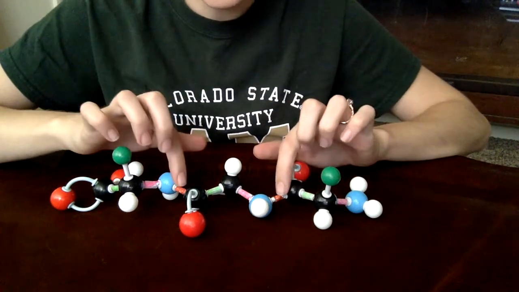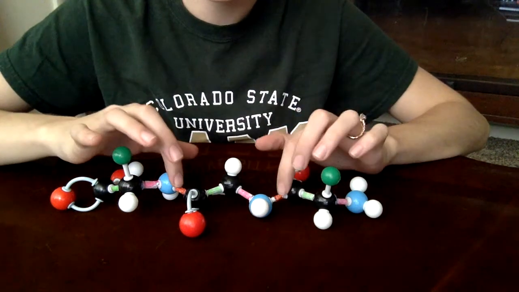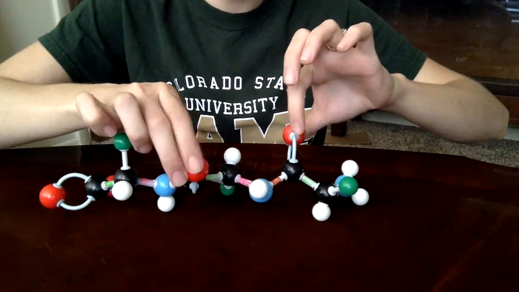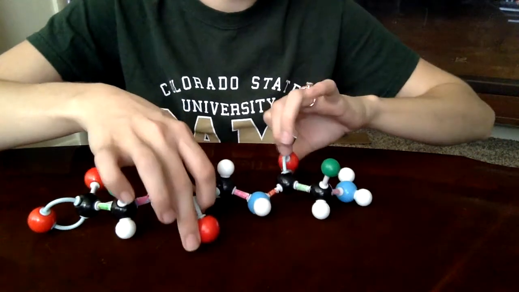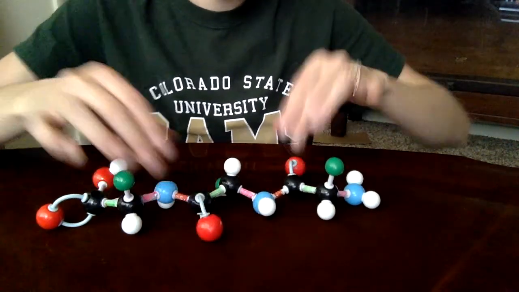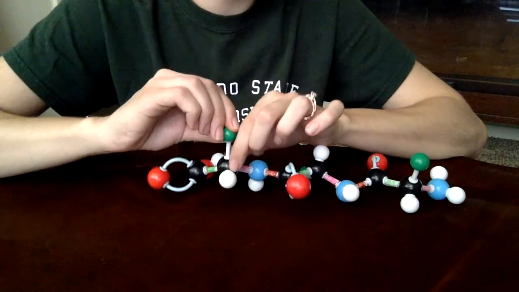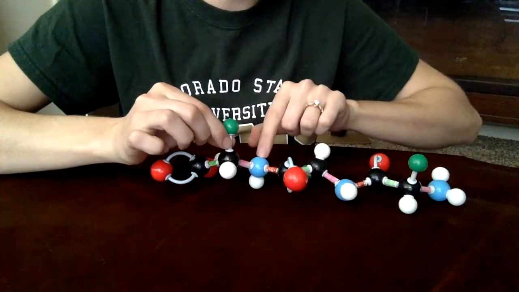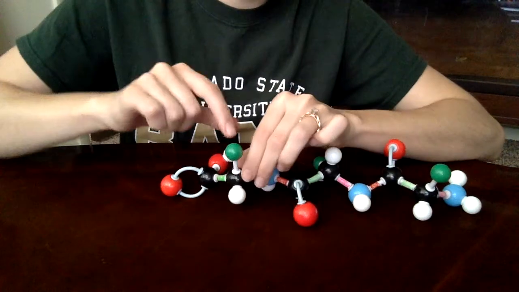These peptide bonds are restricted in their rotation due to the resonance that can be created because of these neighboring double bonded oxygens to carbons, or carbonyls. This leaves the rotation restricted to the alpha carbon. The alpha carbon is a carbon that is attached to an amino group, a carboxyl group, and an R group.